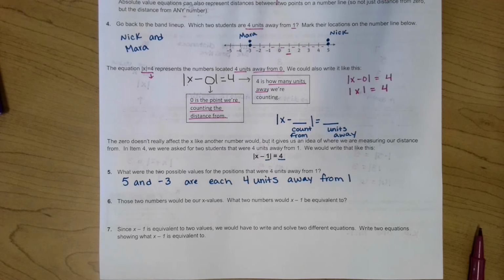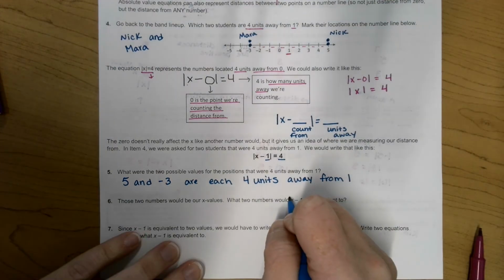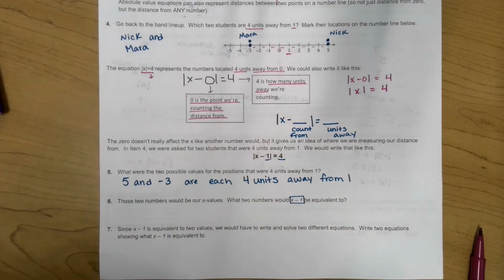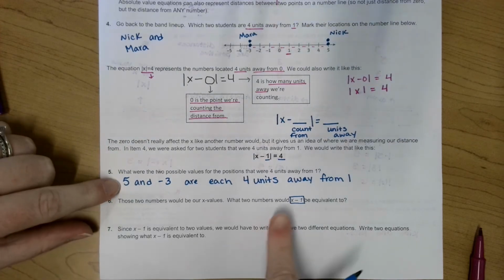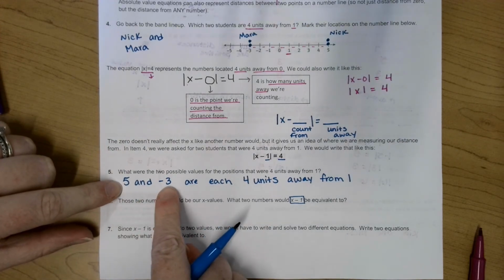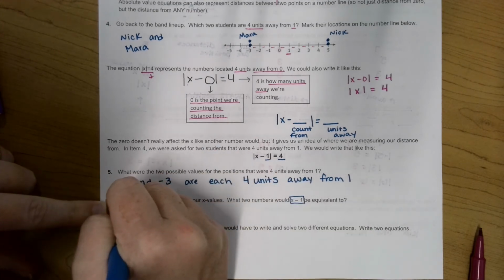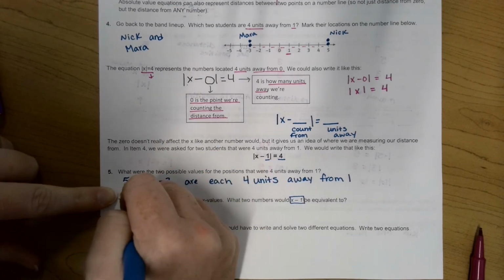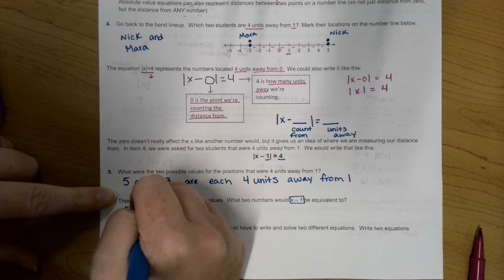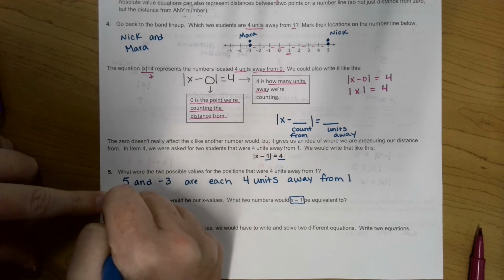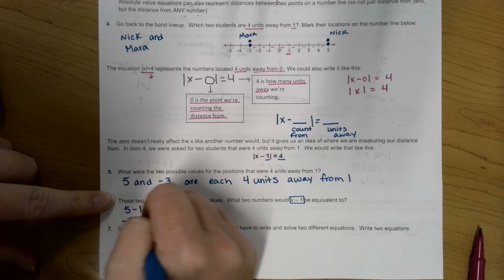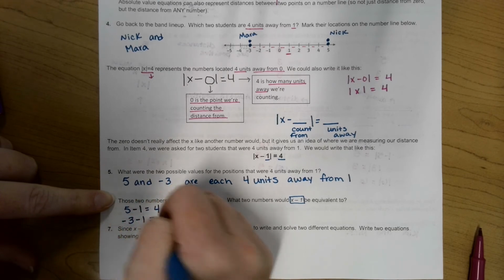So what two numbers would x minus 1 be equivalent to? These are our two x values. If I did x minus 1, and we plugged in 5 and negative 3 for x, 5 minus 1 would be 4. Negative 3 minus 1 would be negative 4.